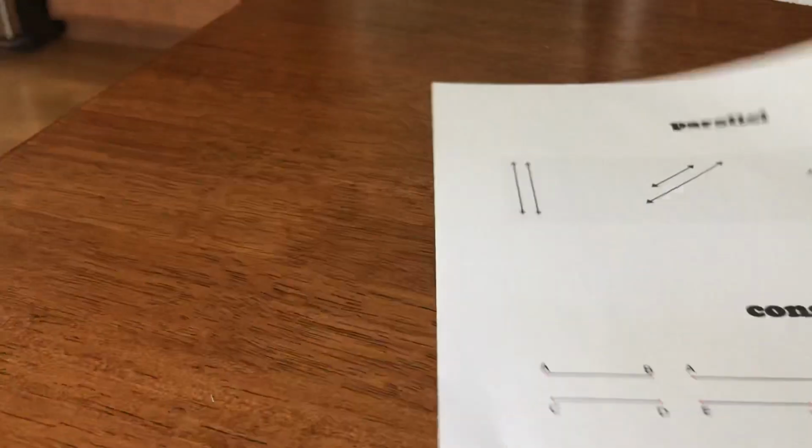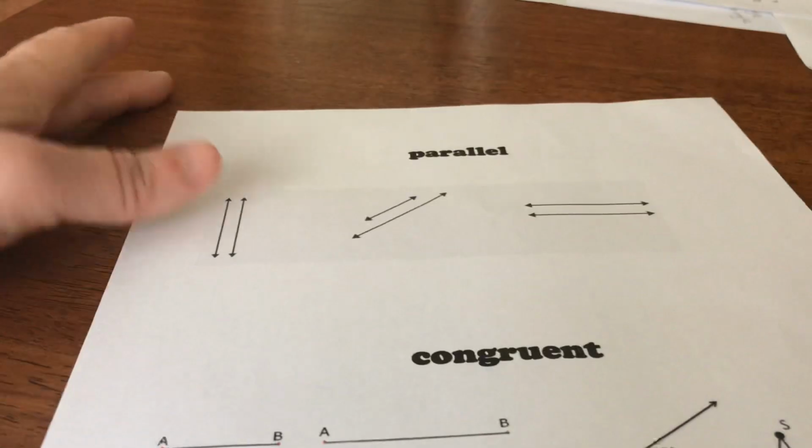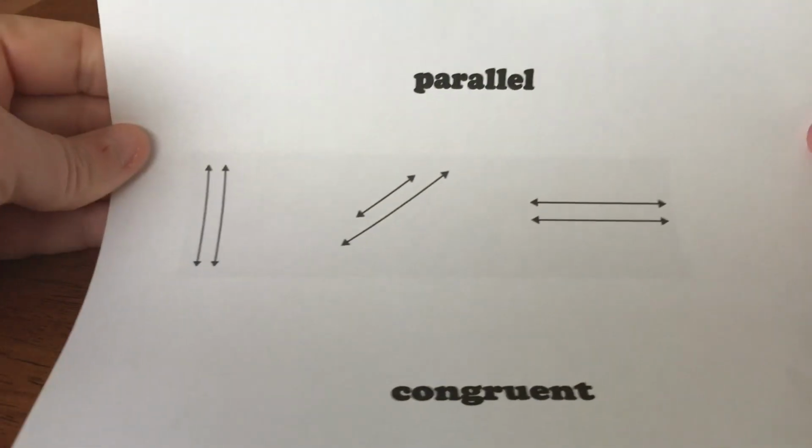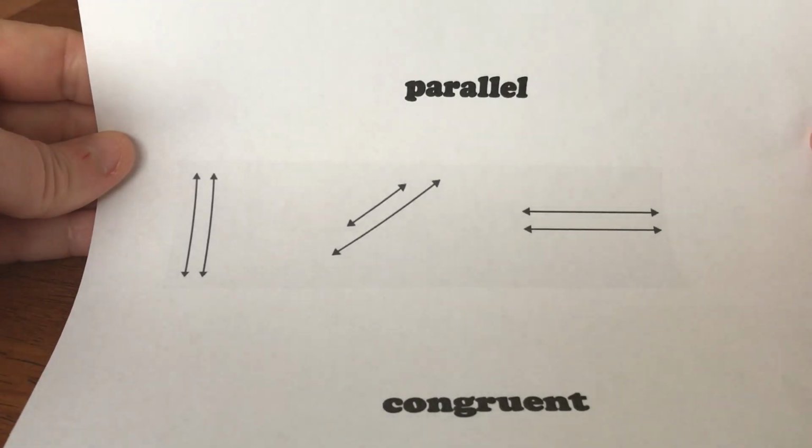But quadrilaterals have different names, just like triangles, based on their sides and their angles, but also some different ideas here. So what I did is I printed out for you two terms that you're going to need to know that are going to help you identify quadrilaterals. So the first idea is parallel.